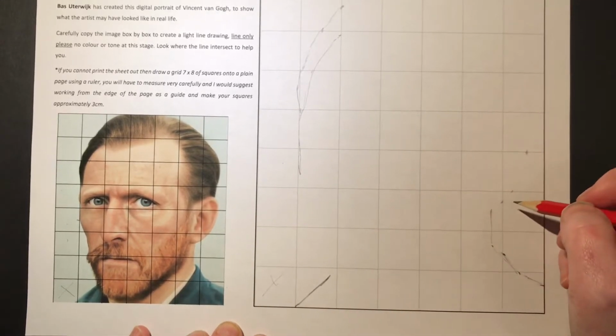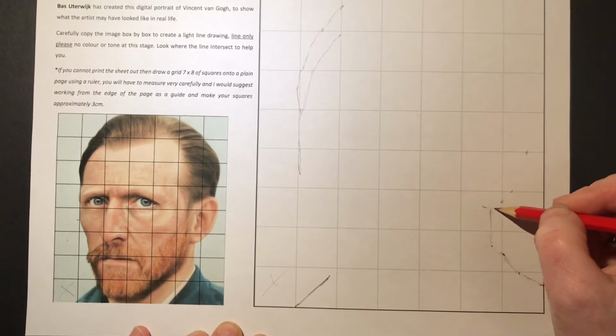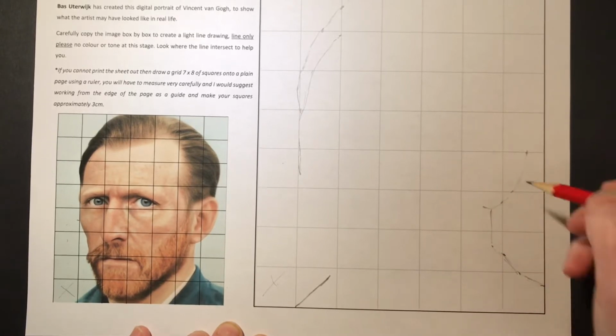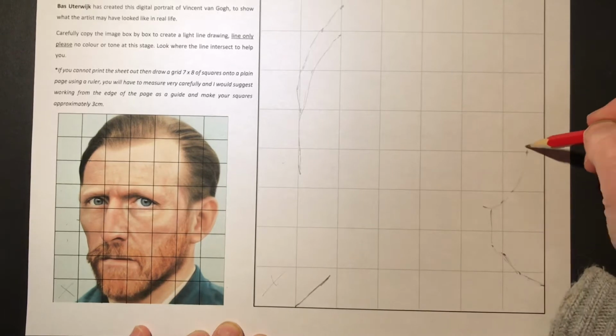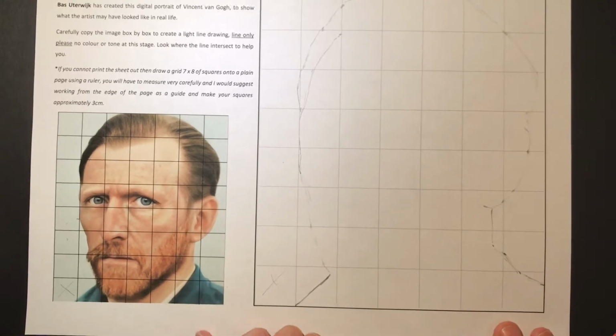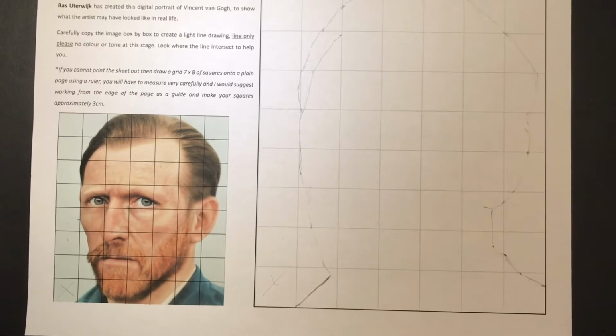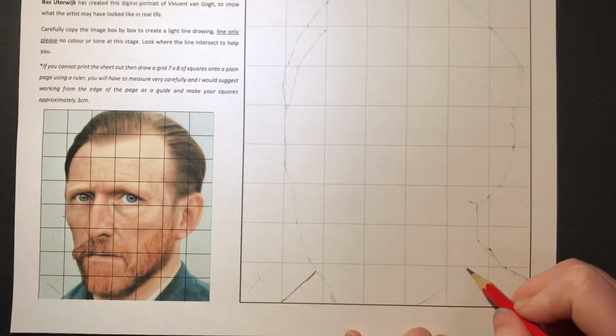Here I'm just starting to work on the ear and working out the outside edge of the ear, and then I'll bring it right up into the hair. So once you've gone right round the outside edge of the face, then you want to start going in and adding more detail.